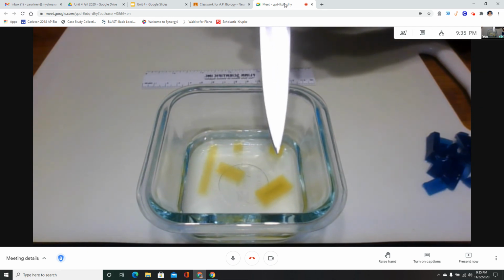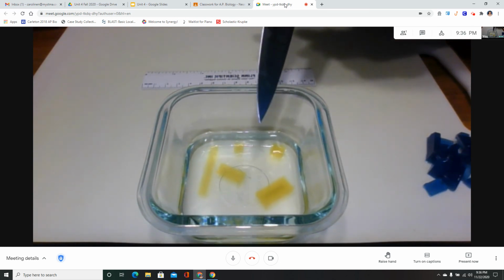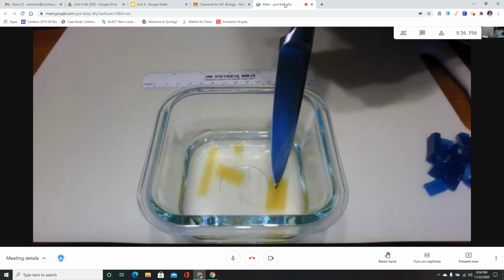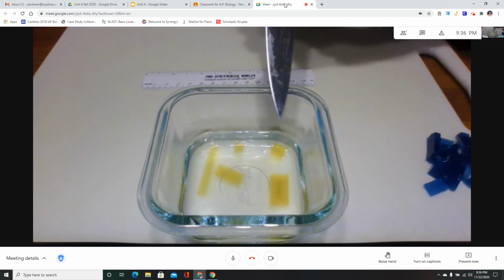But it is almost there. All right. Oh, still a tiny bit of blue in there. That one's taking forever.